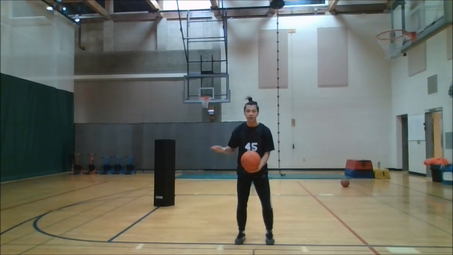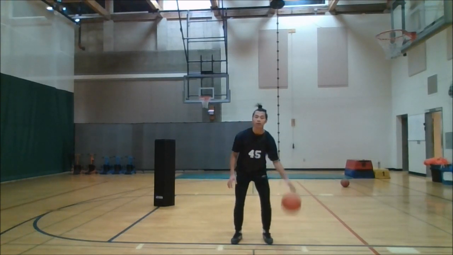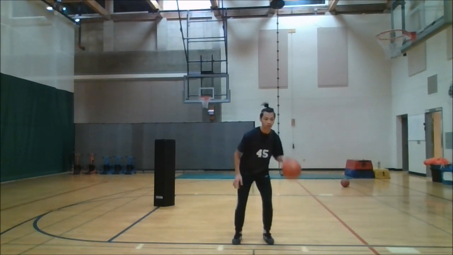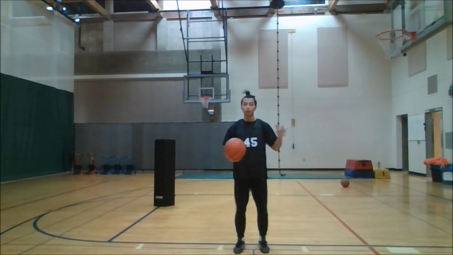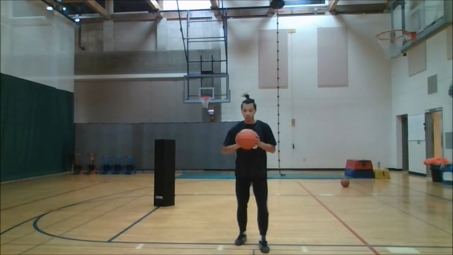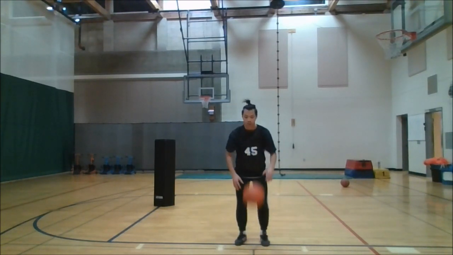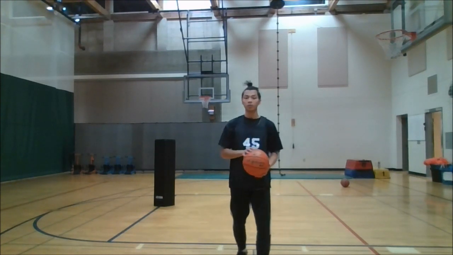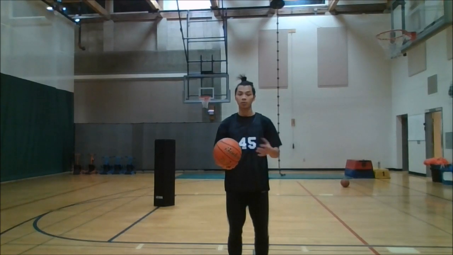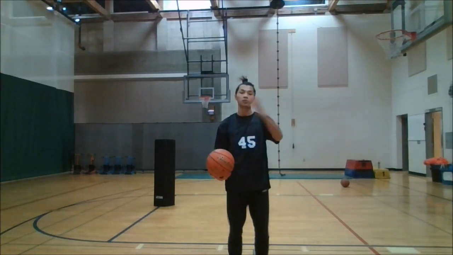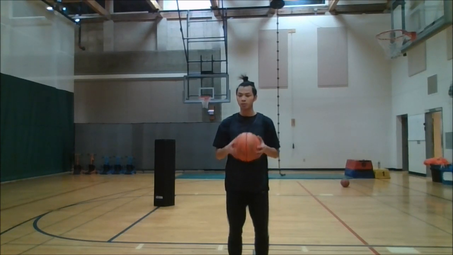So I'll practice my right hand dribble, left hand. And the thing is, you always have to dribble with one hand or the other. You cannot dribble with two hands. That's called double dribbling, and it results in losing possession of the ball. The referee will blow his whistle, and the other team will get the ball. So those are the big takeaways.